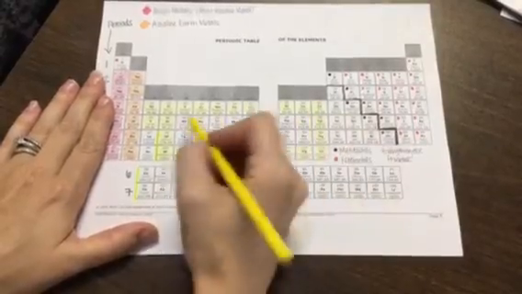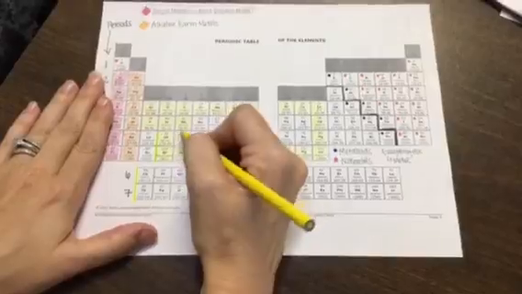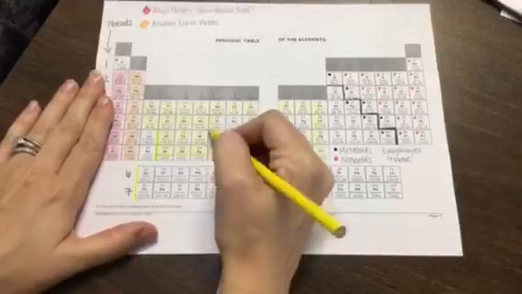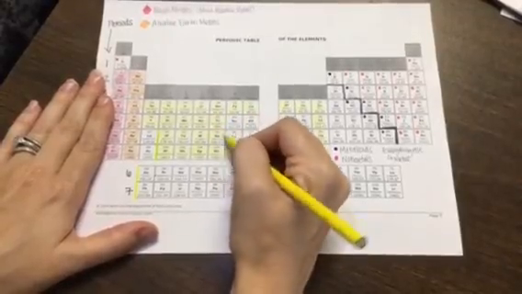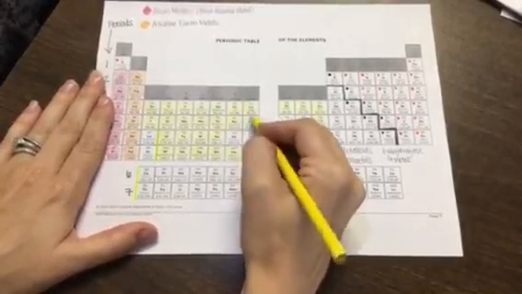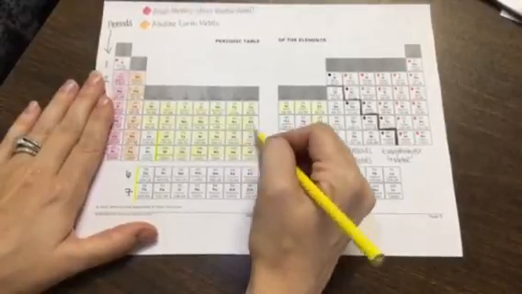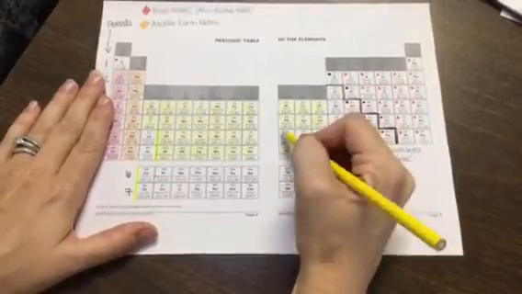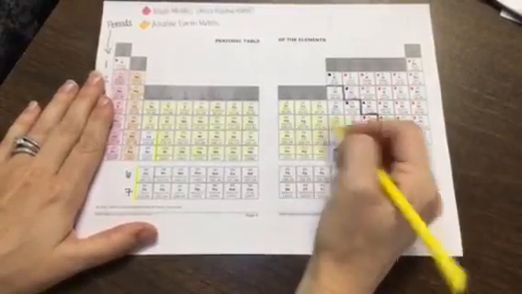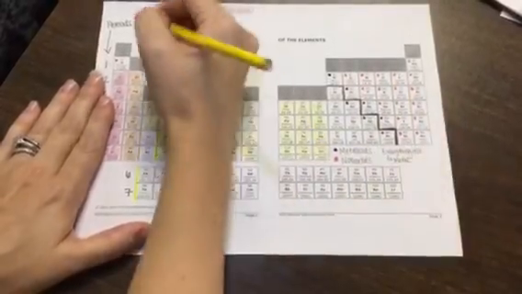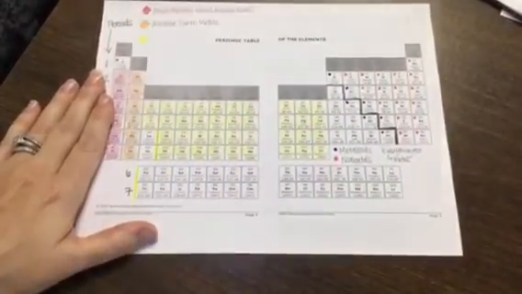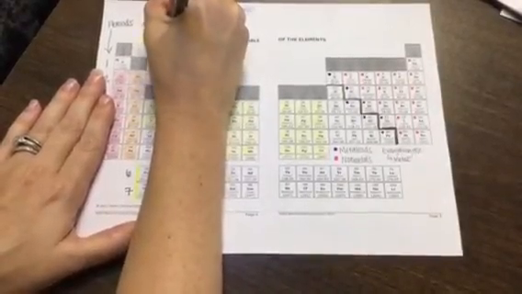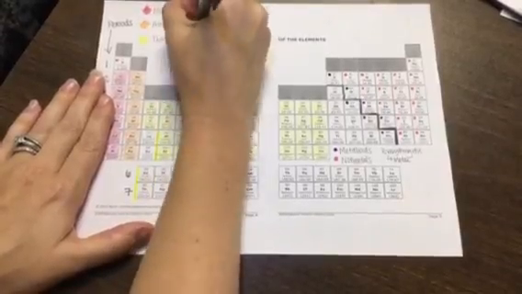It also includes these in the middle of that. So this is our largest family on the periodic table. Again, it includes this whole middle section except for lanthanum and actinium. And these are the transition metals.